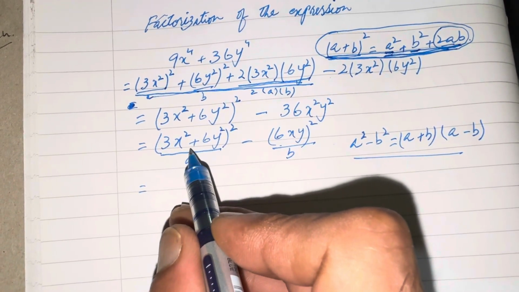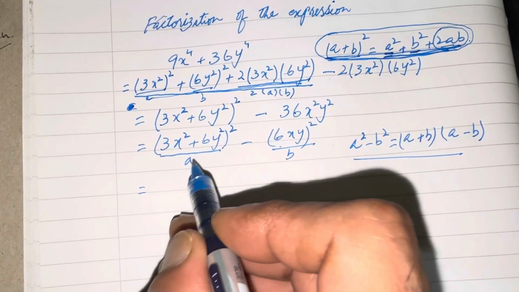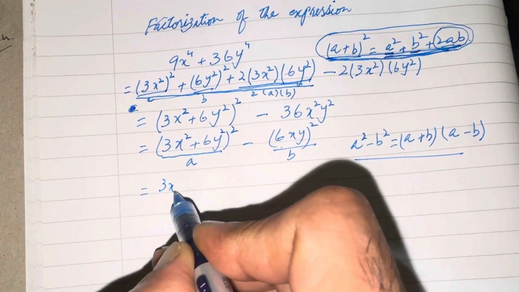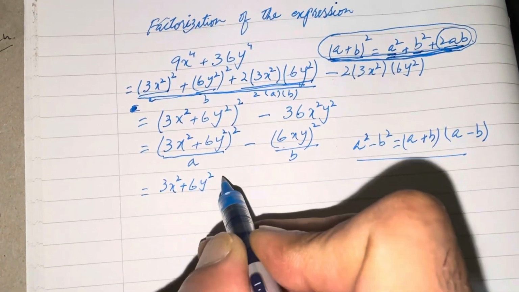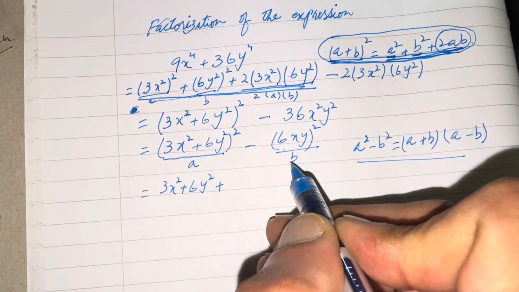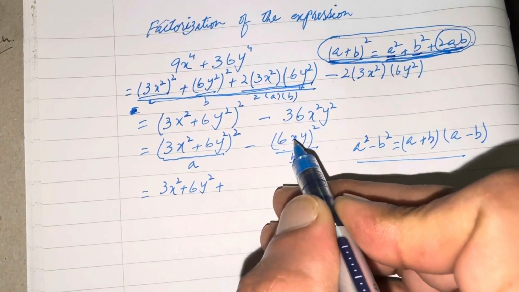So this can be written as a plus b, a की जगह पे आपके पास 3x square plus 6y square है, and plus के साइन के साथ you have got the b equals to 6xy.